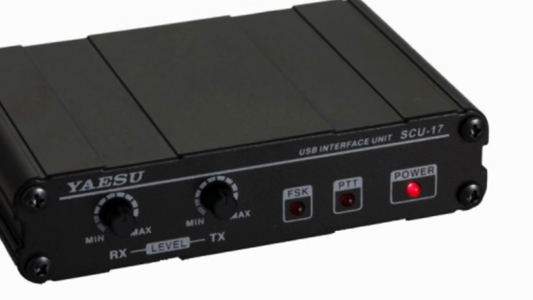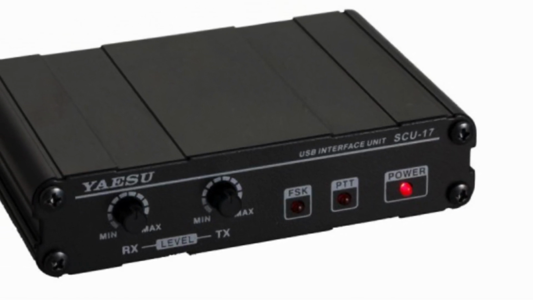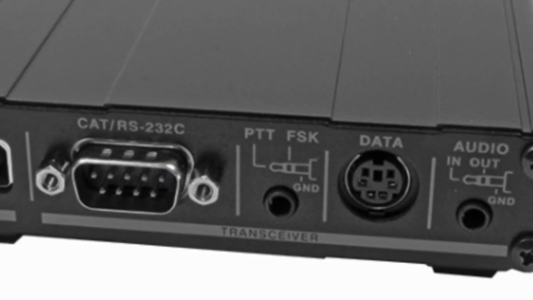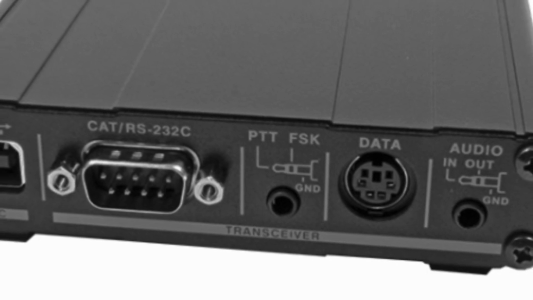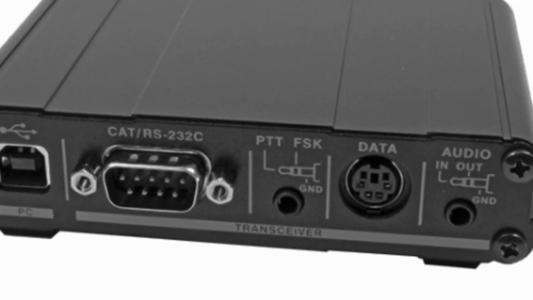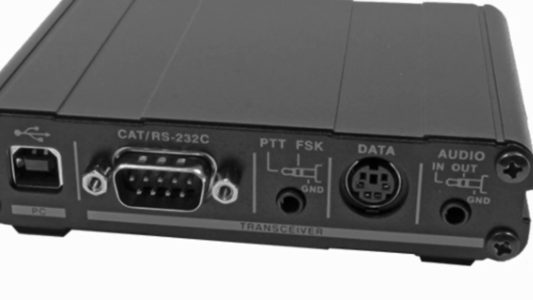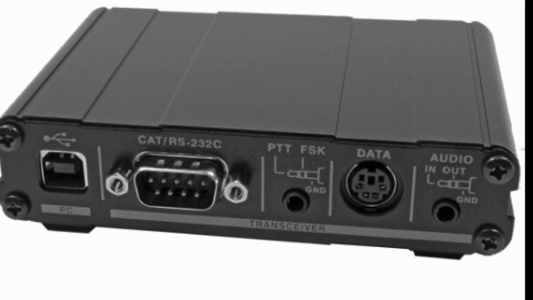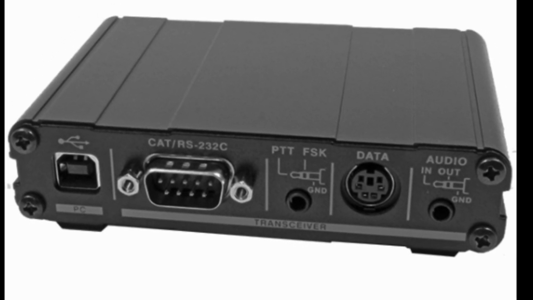There are other interfaces from other manufacturers available, but I plumped for the Yaesu model. And unlike the single USB lead for the 991A, the SCU-17 uses the RS-232 port and the RTTY packet connections on the rig, and then a single USB lead connects the SCU-17 to the computer.